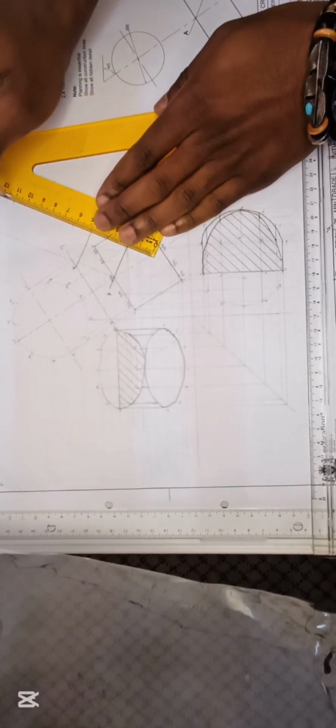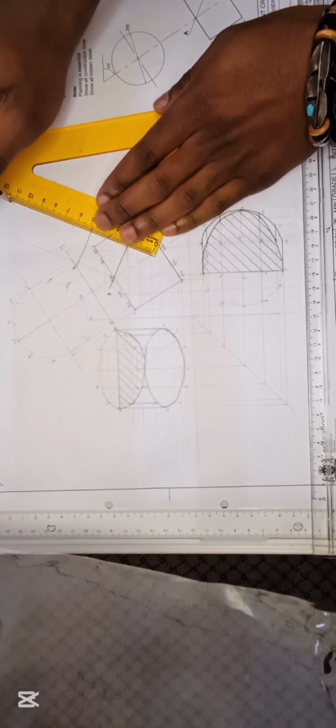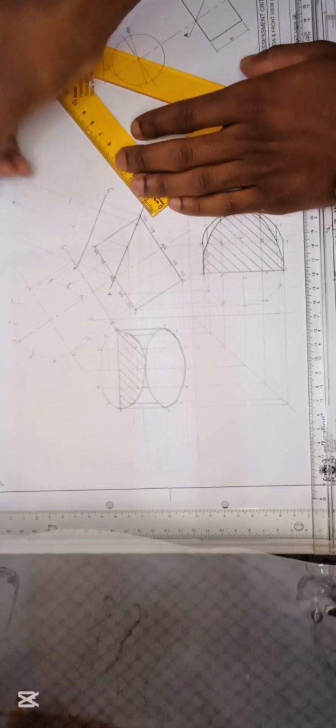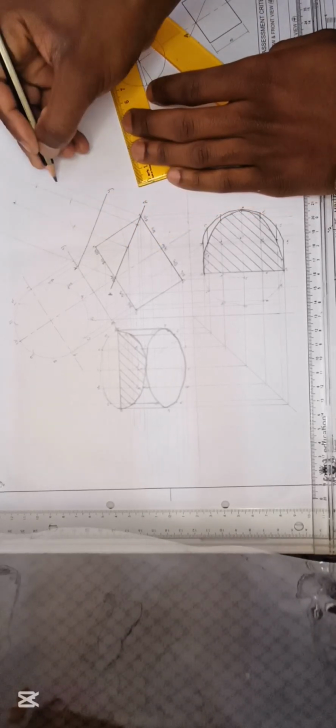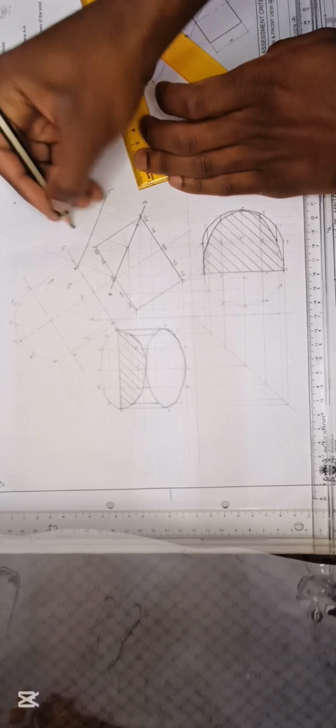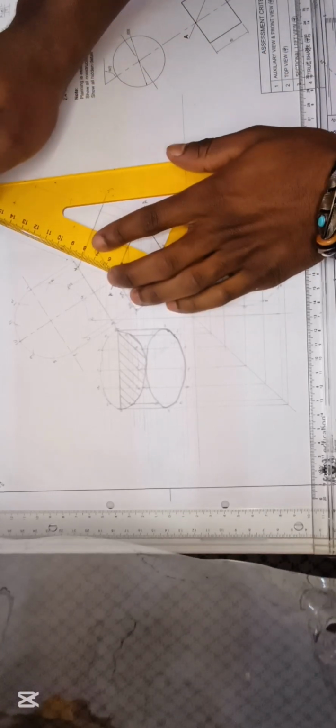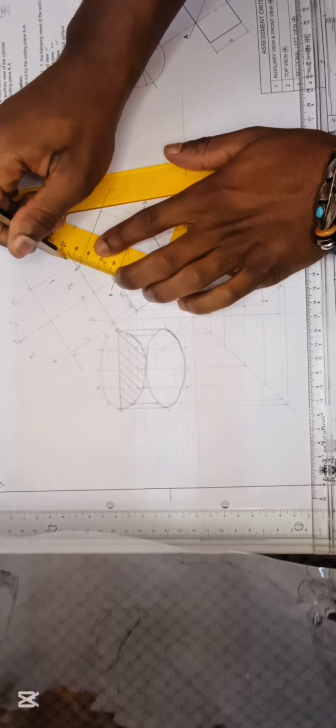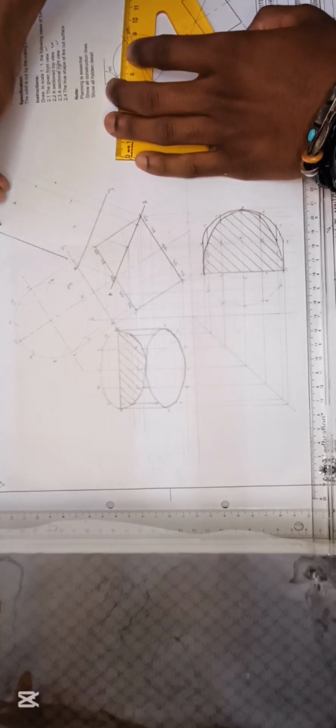I'll just need to extend this line here, so that I know these are all my points. Okay, so confidently, I can combine all these points and section them. This is going to be a straight line, that is fine, and then these points I can combine freehand.